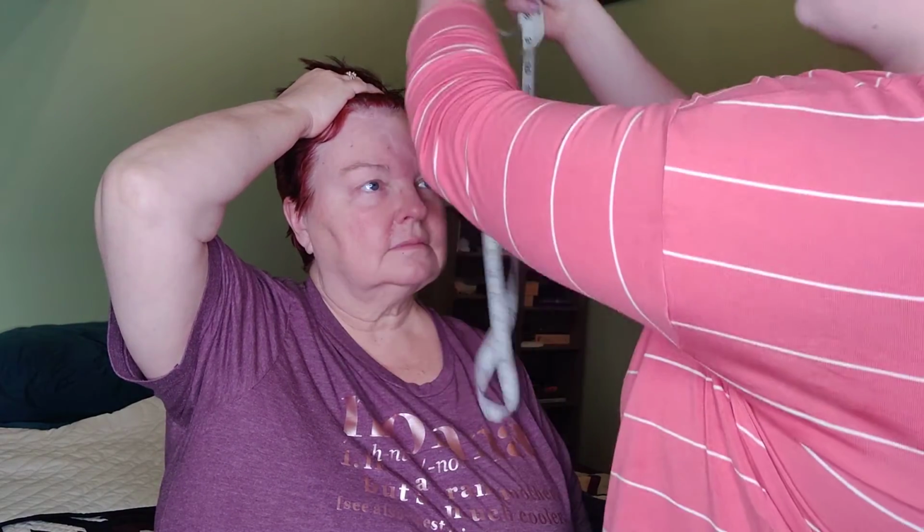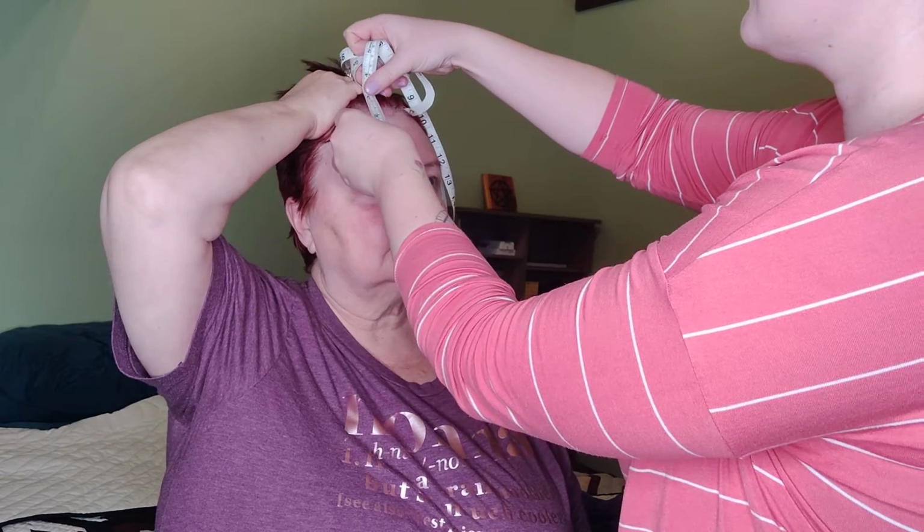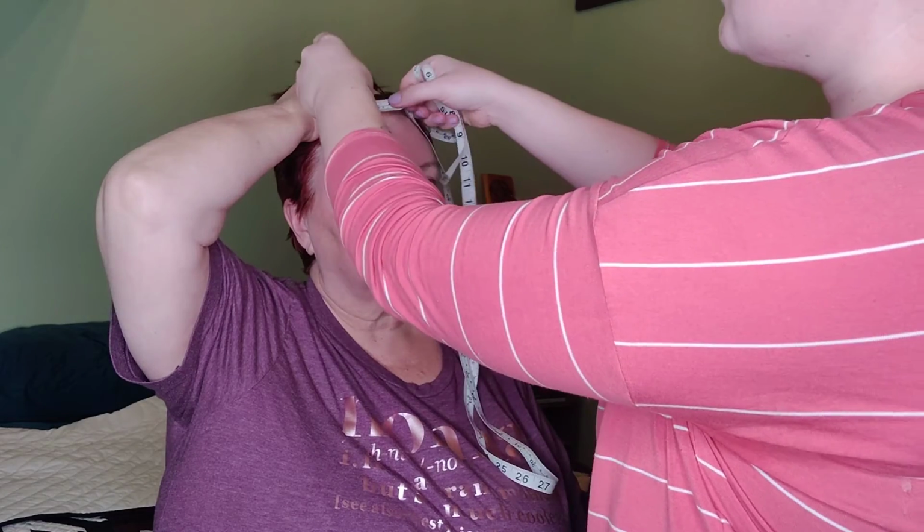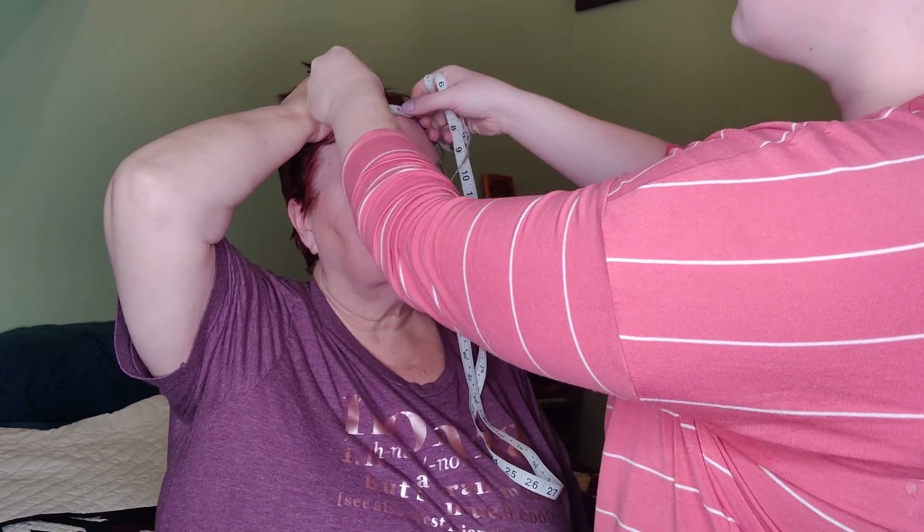So you want to take note of any abnormalities and mark them down. This patient has a scar on her forehead. You are going to measure it, always from the widest point to the smallest. Her widest point is 6 centimeters by 4.5.